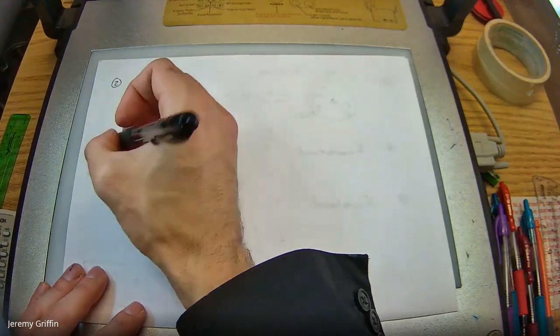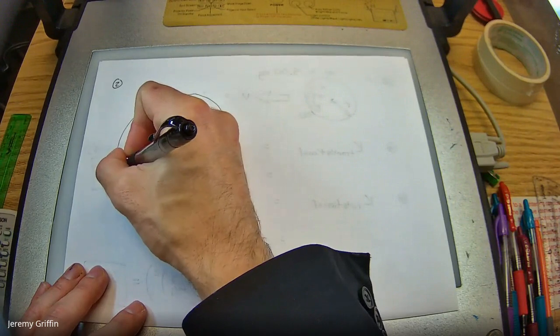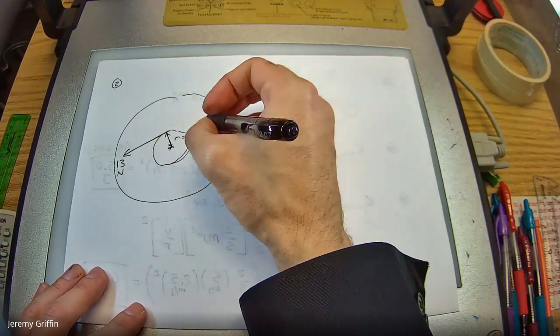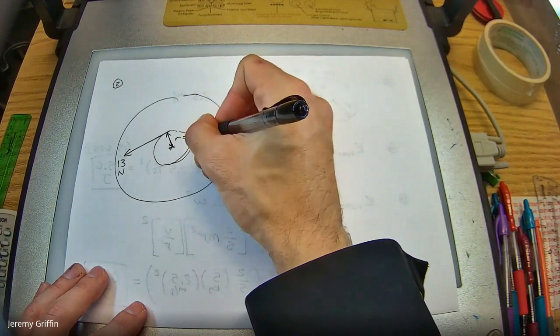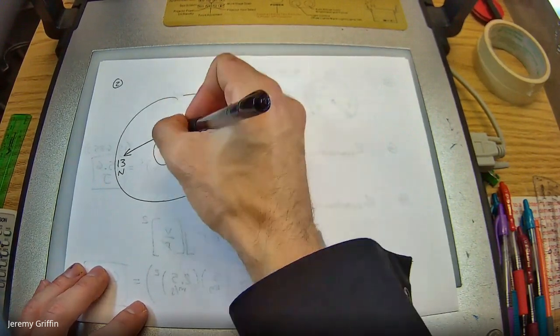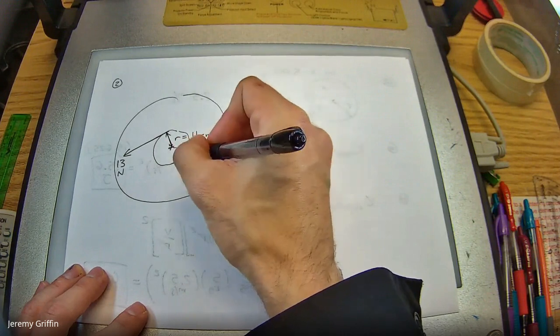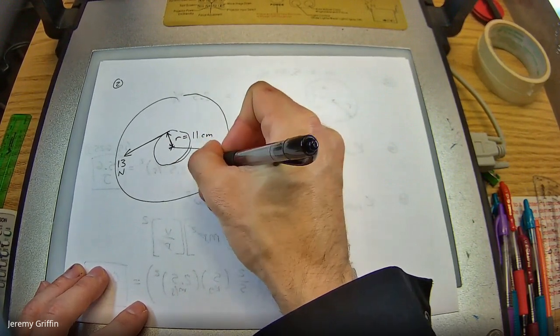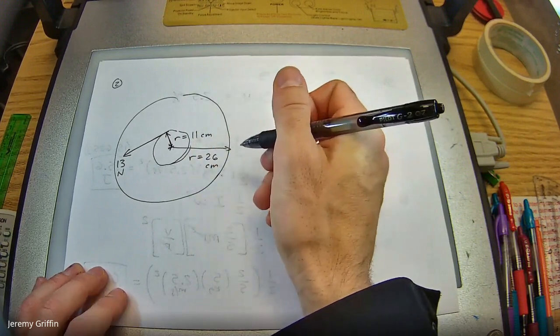Okay. I'll change the numbers a little bit. It goes 13 newtons. Make this radial arm, say, 11 centimeters. Make this radial arm 26 centimeters.